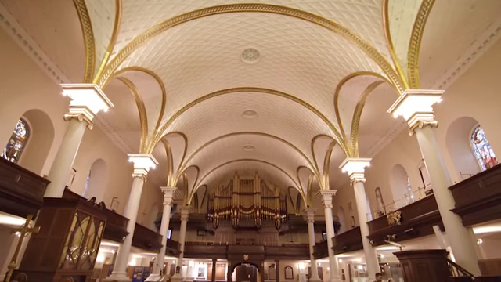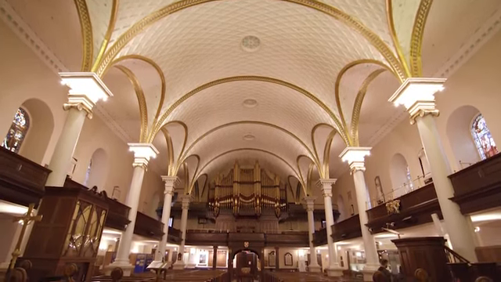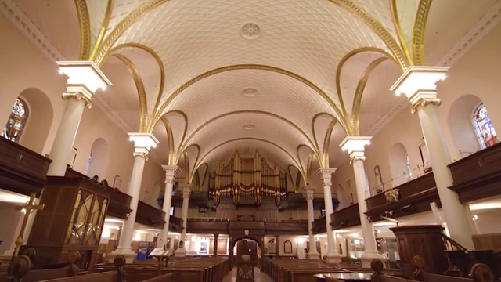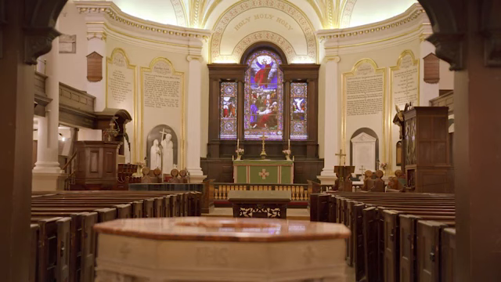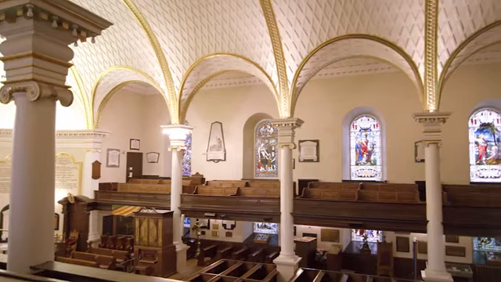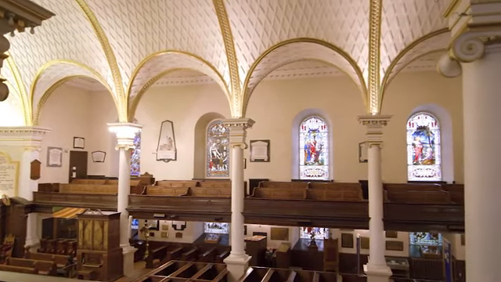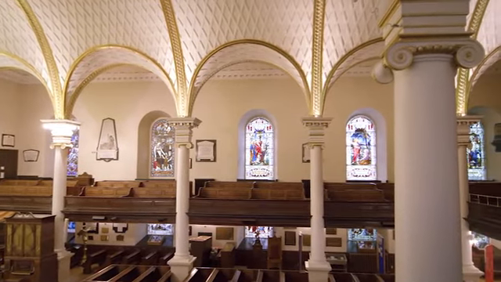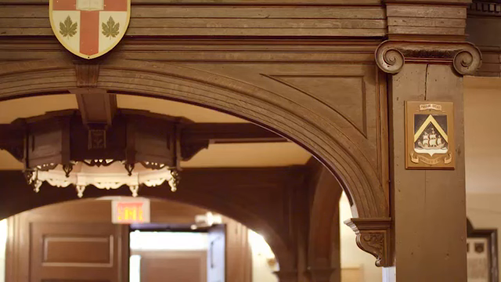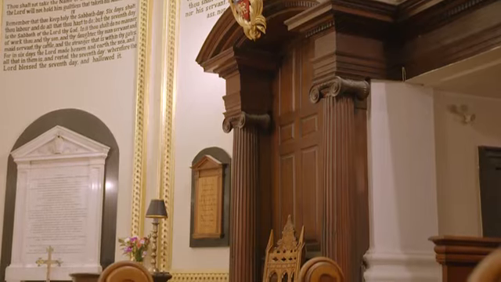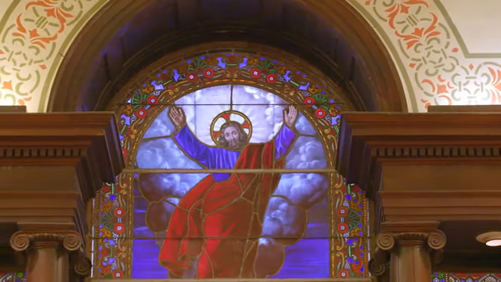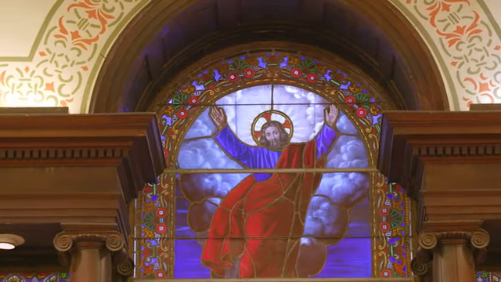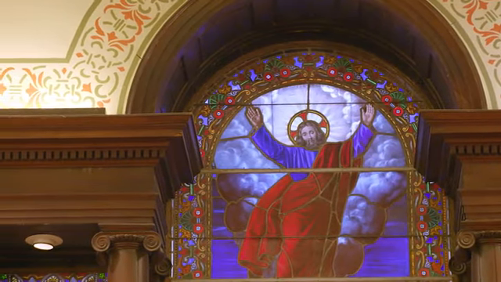They did not just copy the interior of St. Martin in the Fields. They tell us in the text that they wrote about the church that they took inspiration from various Italian Renaissance architects. So, for example, Palladio inspired the Ionic columns beside me here. Behind us, under the organ, the principles of Alberti. And around this magnificent stained glass window over the main altar, the principles of Vignola.